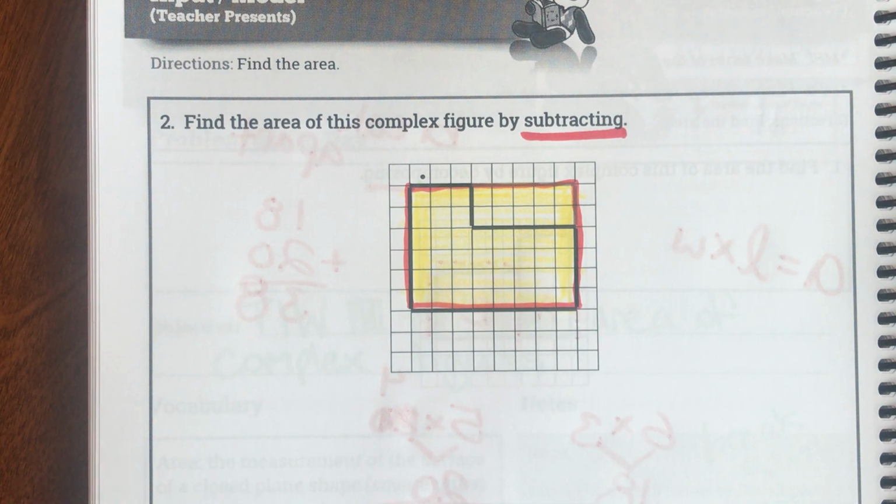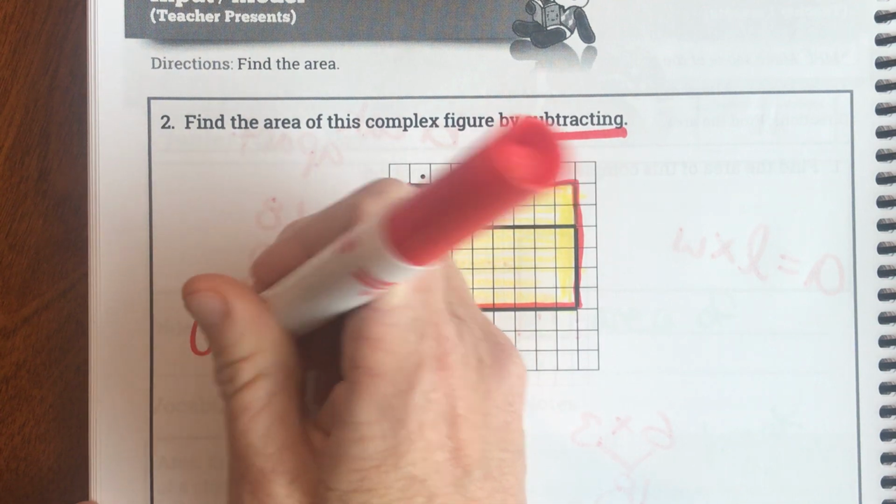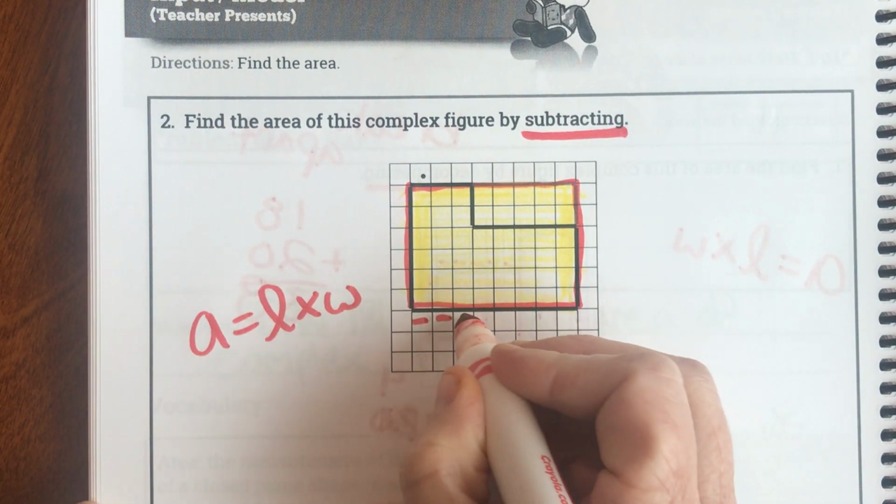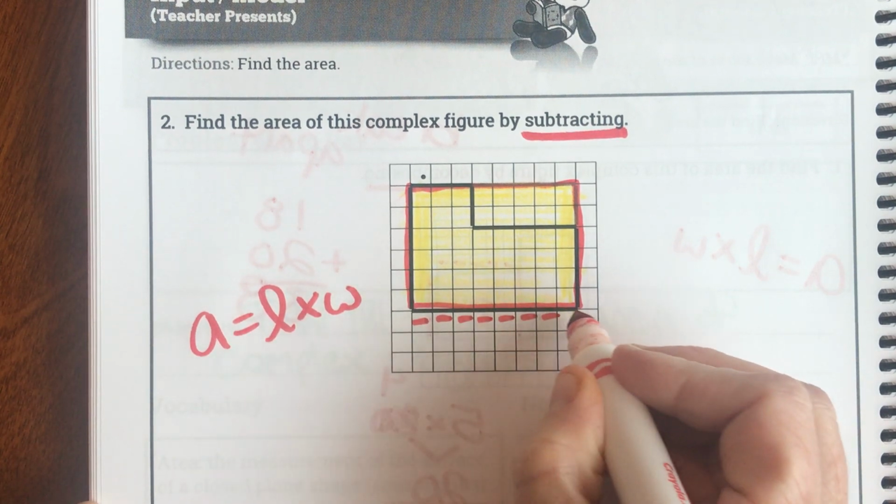So I'm going to find the area of this entire shape. So let's see. Remember, area is length times width. So my length is 1, 2, 3, 4, 5, 6, 7, 8.